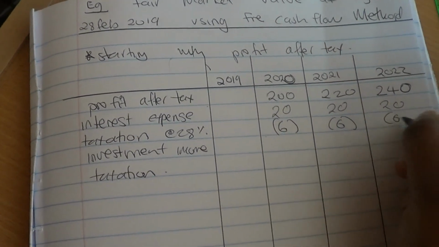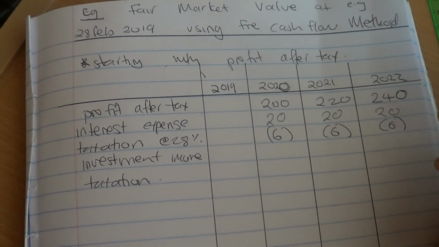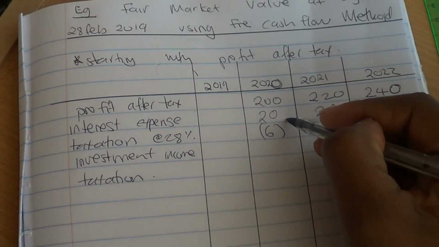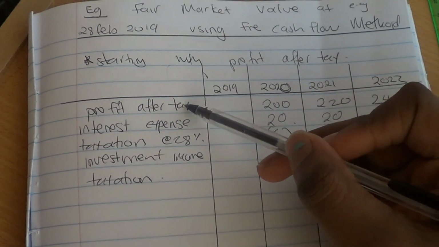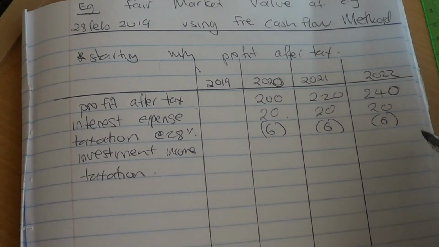And if you think about your accounting treatment, you will know that adding back an amount to profit after tax will obviously have the opposite effect to your taxation.